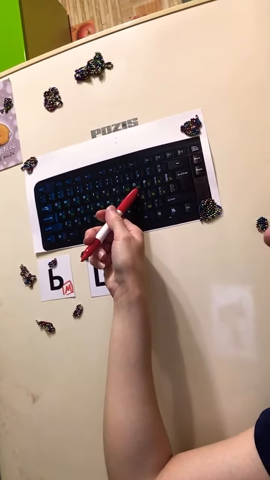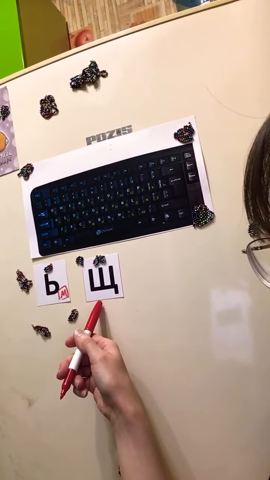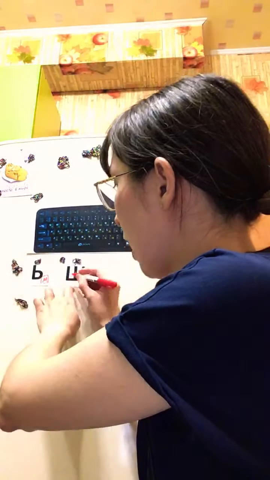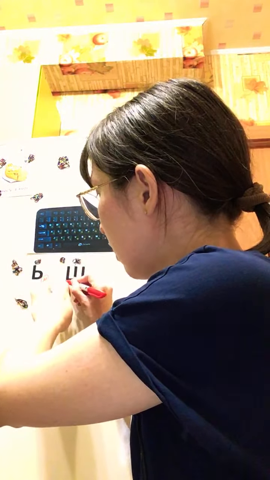A button O, a Russian letter sh. You can do it right now in the chat or in the comments. So I'm gonna write that it's a button O, and I prepared a list of syllables with a letter sh and a letter sh.